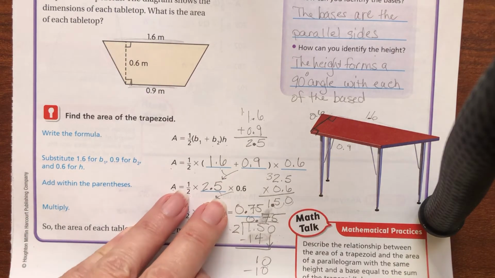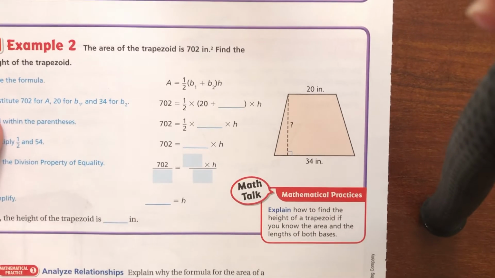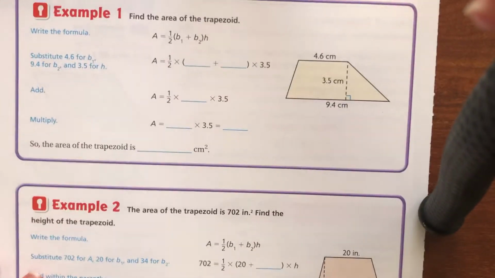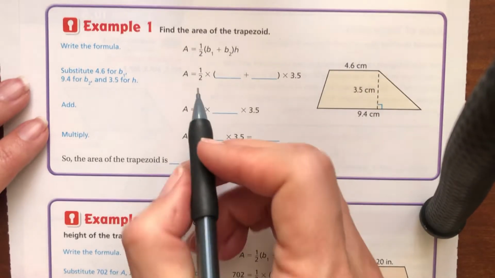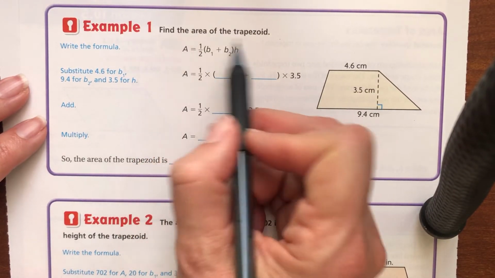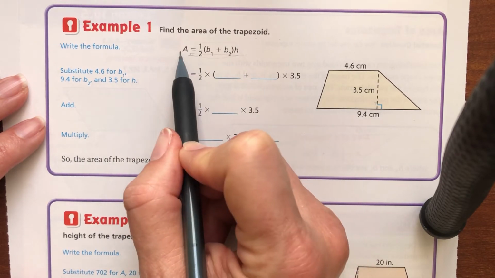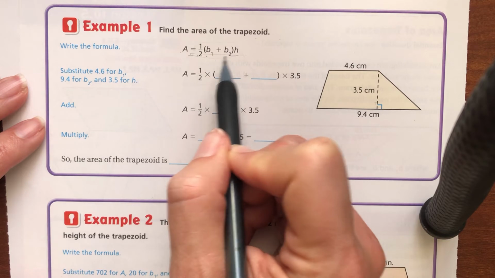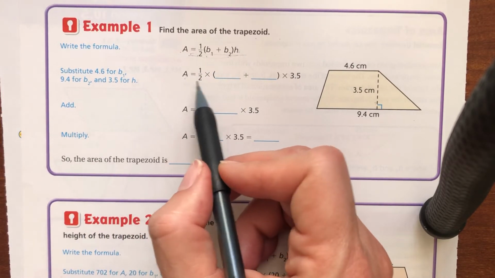All right. Let's take a look at another one. Hopefully they'll give us some whole numbers here. Nope, it doesn't look like it. Okay, here we go. We're going to find the area of this trapezoid. So this is our area formula. A equals 1/2 the quantity B1 plus B2 times H. Area equals 1/2.